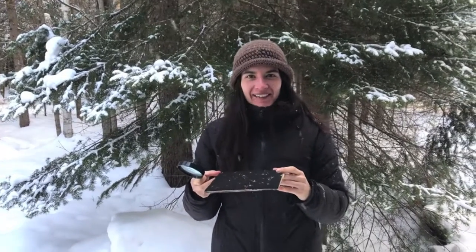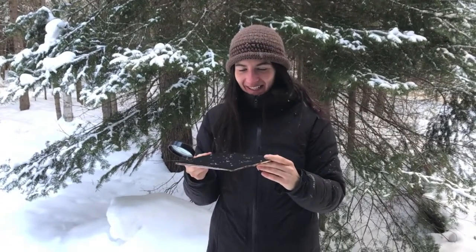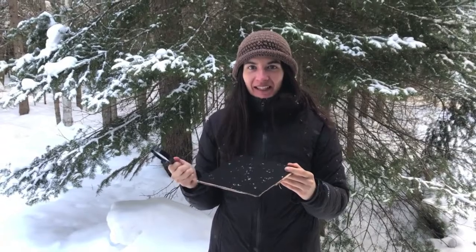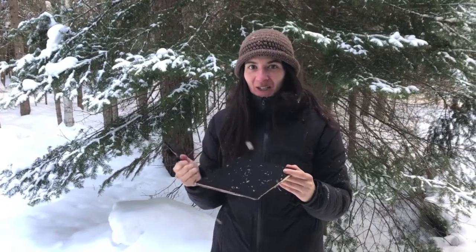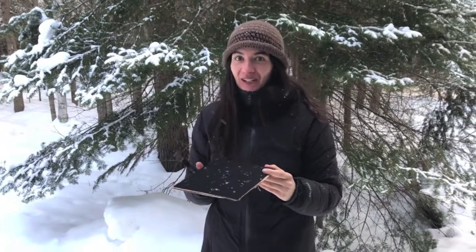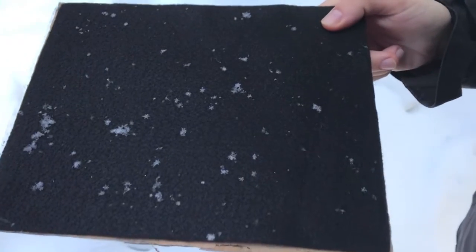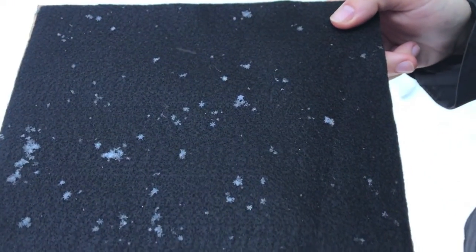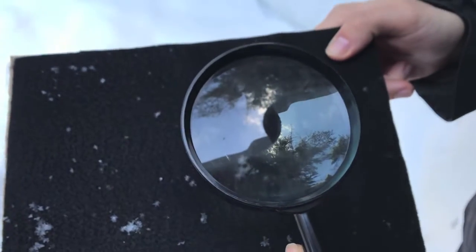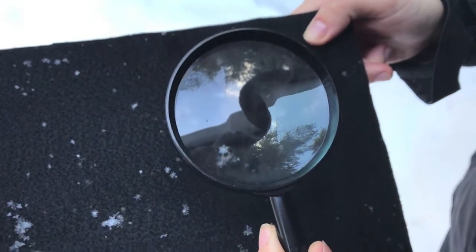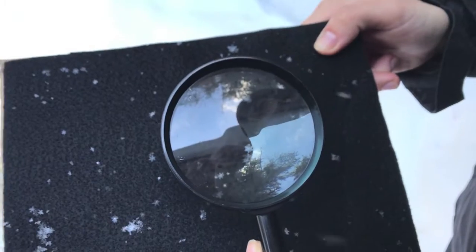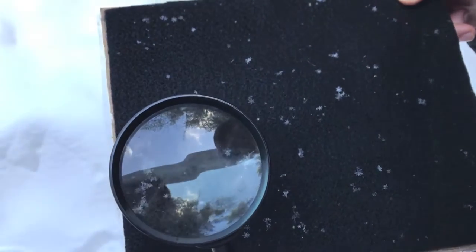Hi, so I'm out here again just a few hours later, and I was noticing the snowflakes' shape changed, and I'm really excited to show you the change. So come on over and take a look at my snowflake catcher. They are now falling as the beautiful stellar snowflakes. Their shapes are so beautiful, and each of them so unique.